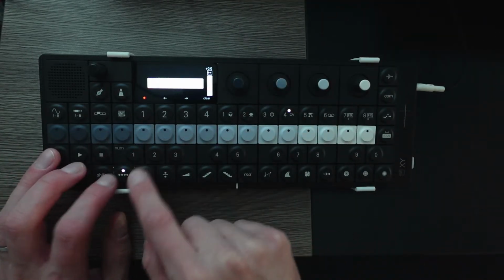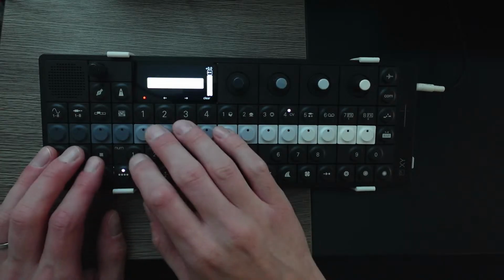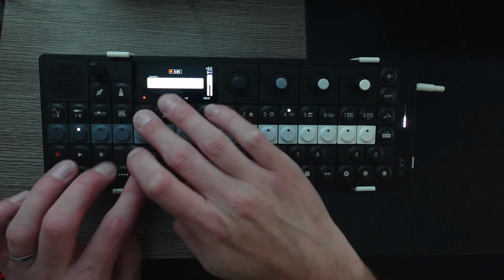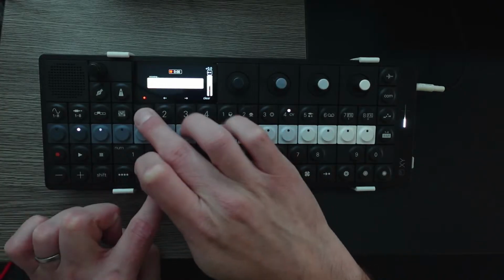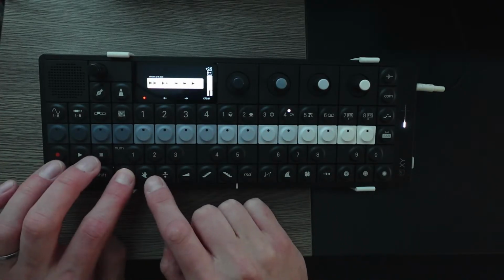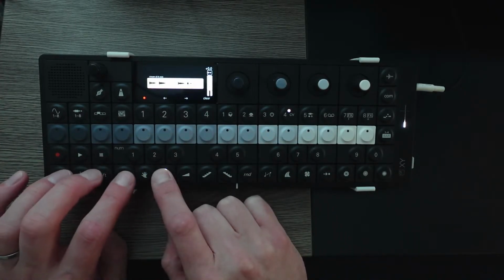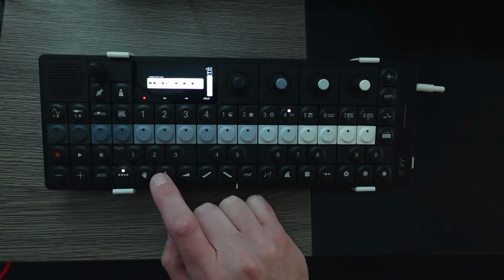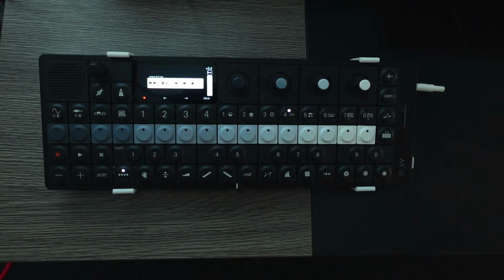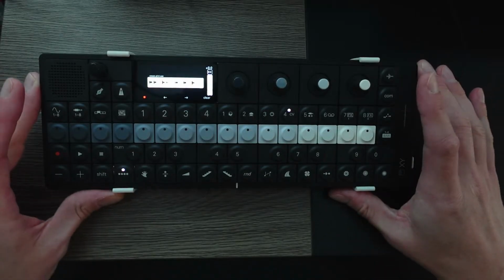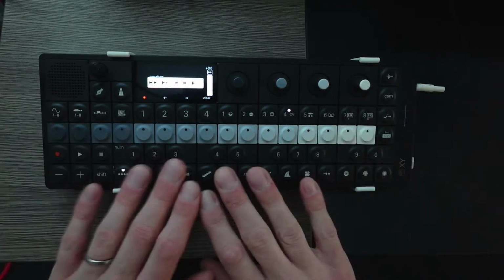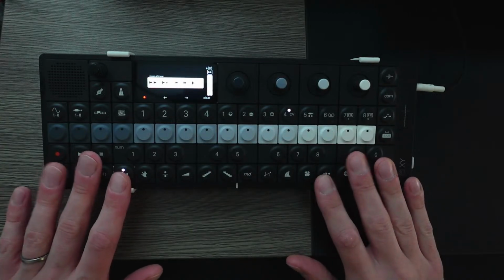So if I want to, I could record, let's see what happens if I just hold this down. So yeah, if you thought the OPZ was deep, the OPZ is like the base layer of this. It's pretty insane.